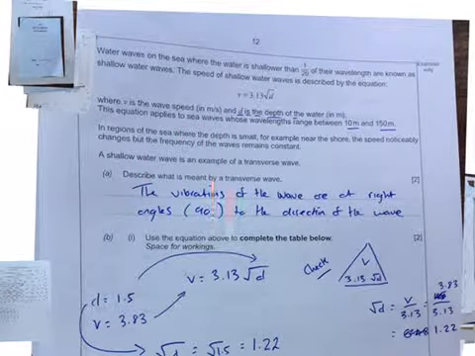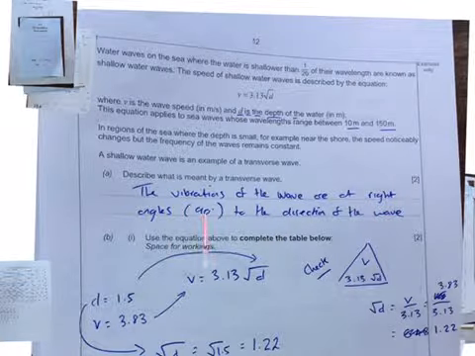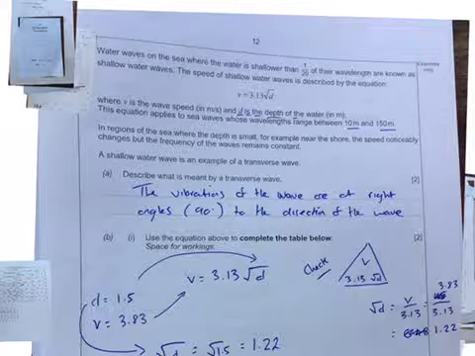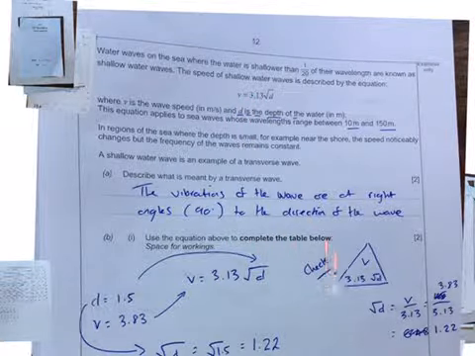So describe what is meant by a transverse wave. Well, we've had that already. The vibrations of the wave are at right angles, 90 degrees to the direction of the wave. So that was 2 marks. Use an equation from above. There he is, look, to complete the table below.